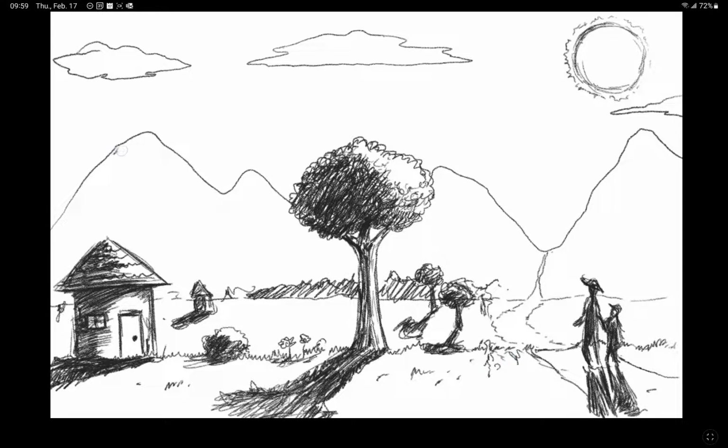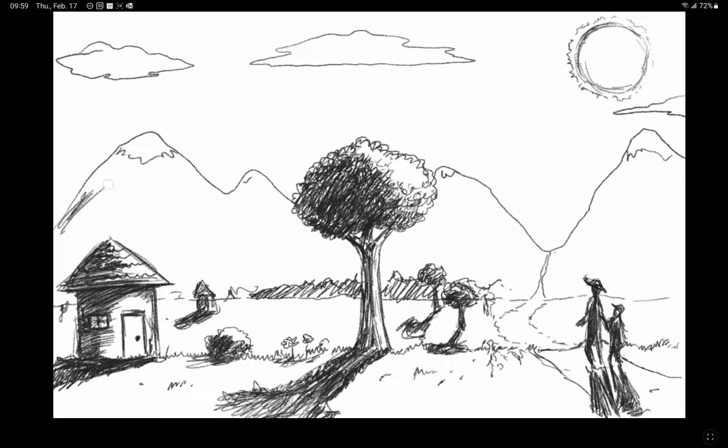Okay. You can even add some details to your mountains. I can even create some shadows coming from the mountains as well. Because again, the farthest thing is going to be the sunlight. The sunlight's going to be very, very far away from us. Okay?